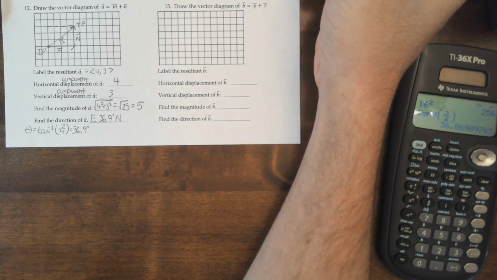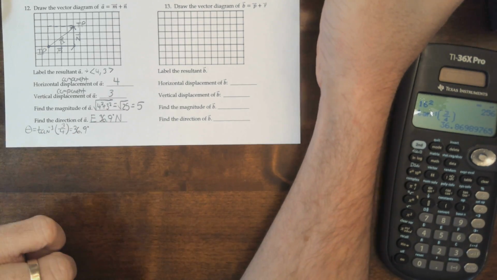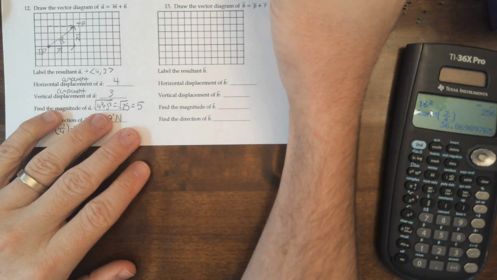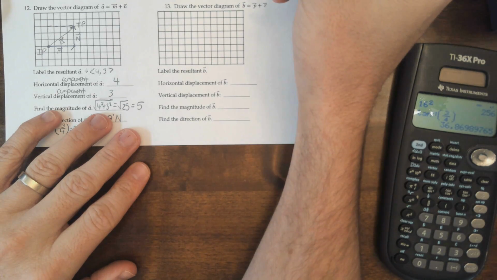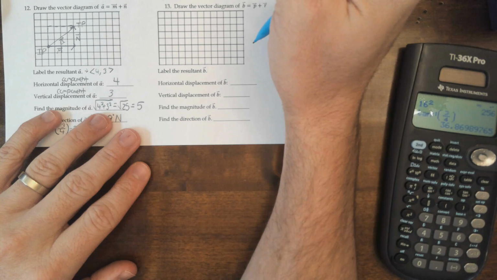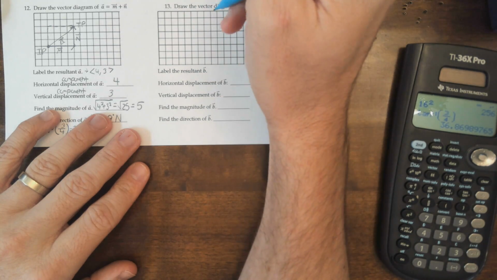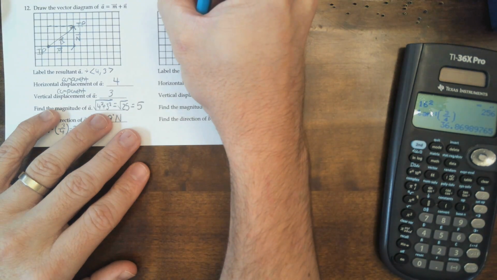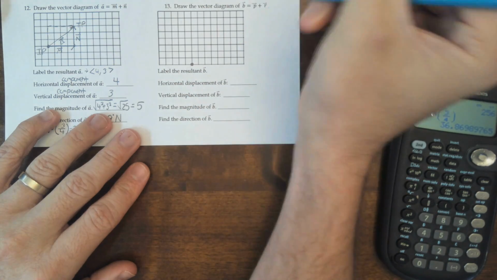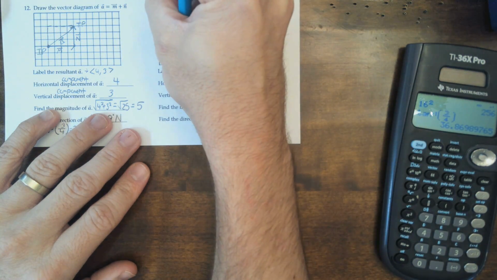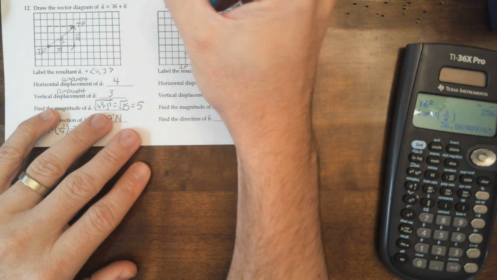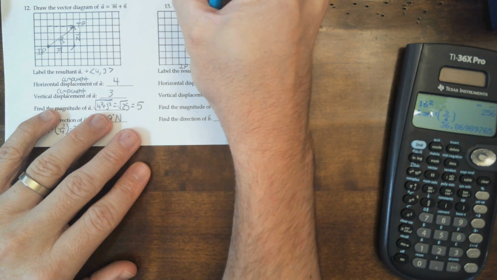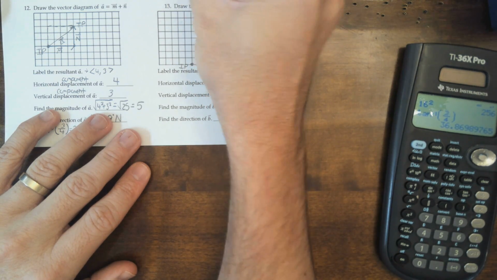All right, so 13, it says, draw the vector diagram of B equals P plus R. So we want to do vector P plus R. With vector P, what were we doing? We're going northeast. And then with vector R, we're heading northwest. So I'm going to start down here for my initial point. For vector P, what was our component? It was right 2, up 4. So I'm going to go over 2, up 1, 2, 3, 4.